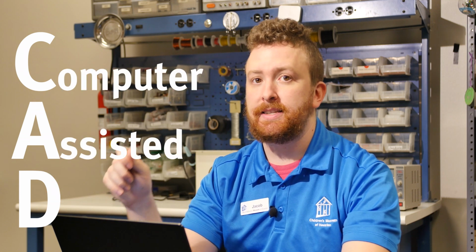I am in the Chevron Maker Annex, and today I want to show you the world inside my computer using a program called Tinkercad. Now, Tinkercad starts with the word tinker, which means you're kind of tinkering around, but it ends with CAD, which is not really a word. It's an acronym that stands for Computer Assisted Design.